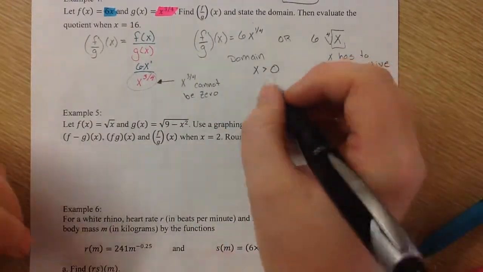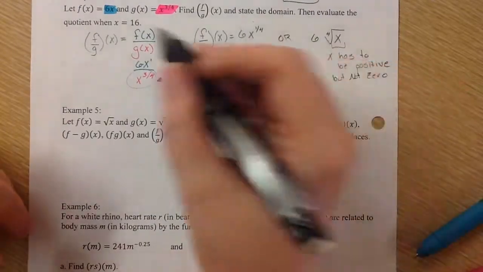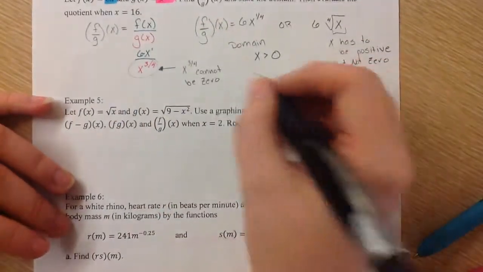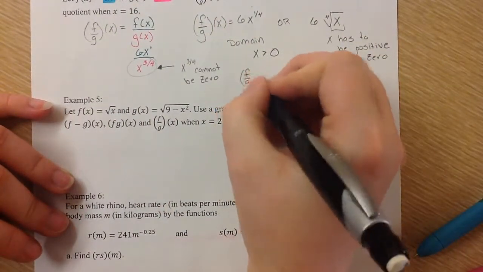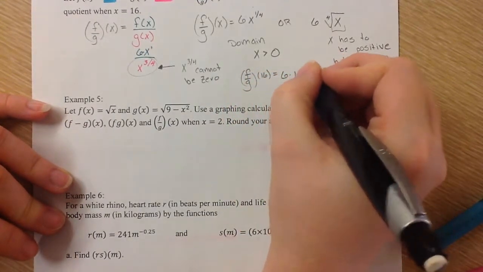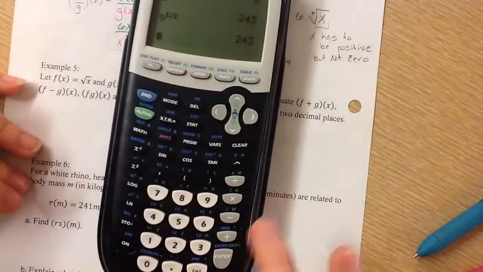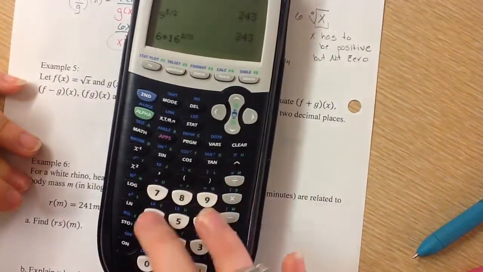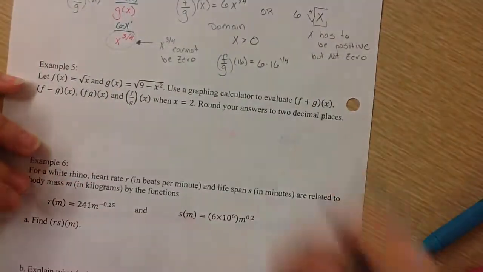And then it wants you to evaluate this quotient when x equals 16. So f divided by g of 16 would be 6 times 16 to the 1/4. So 6 times 16 to the 1/4 is 12.